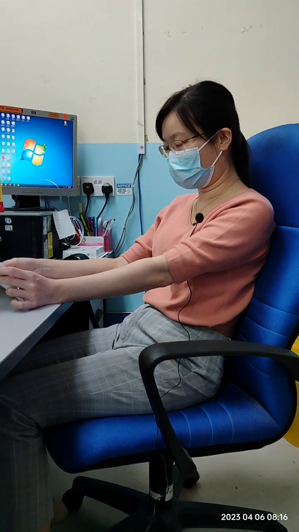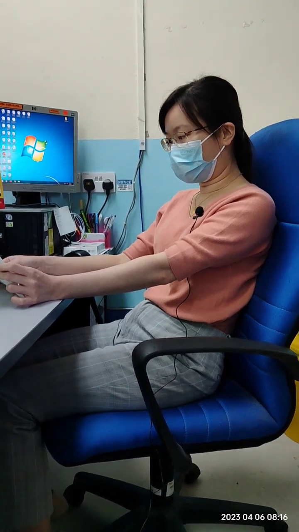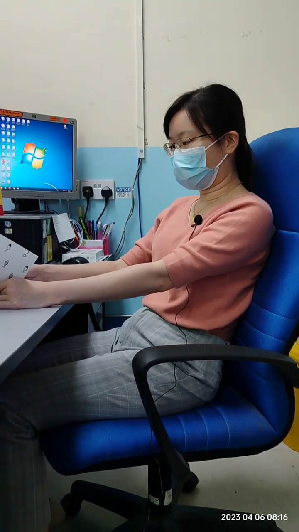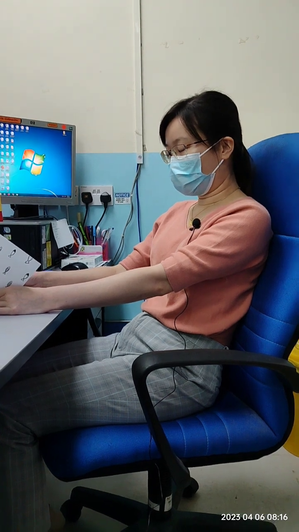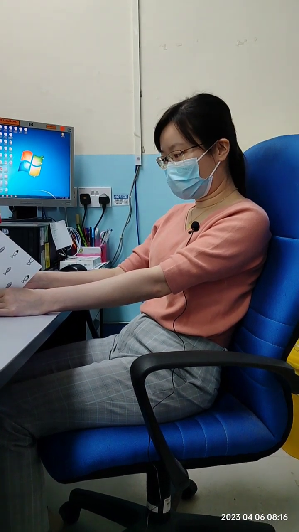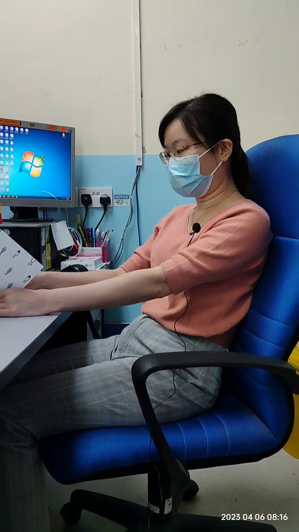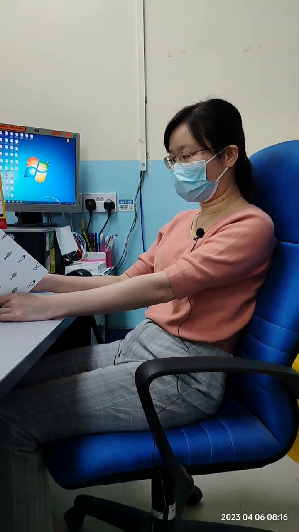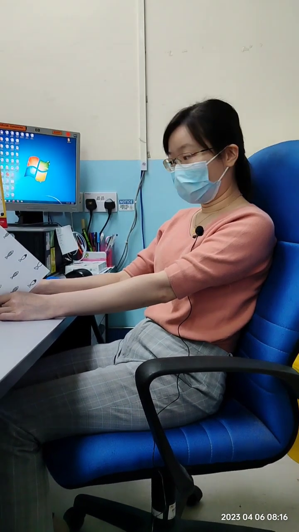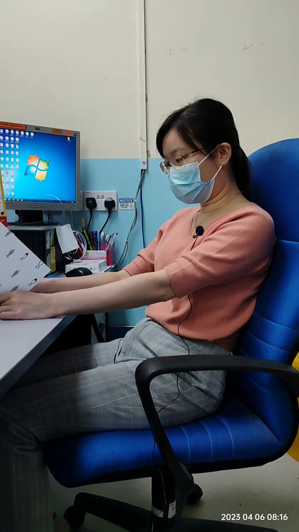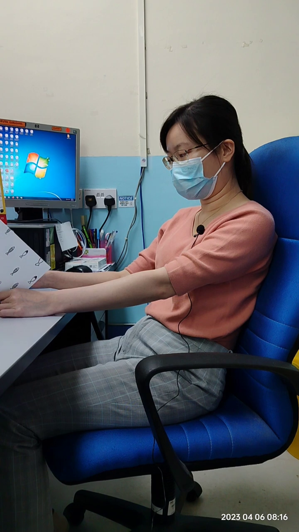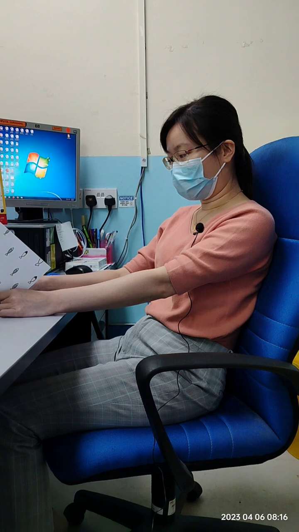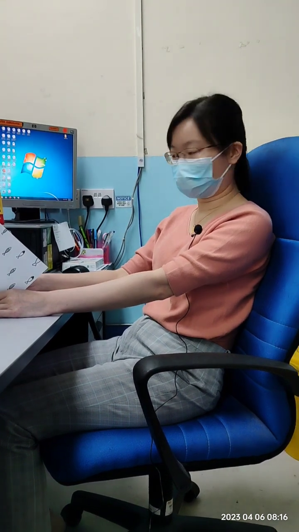So next will be the timing and preparation for operation. The prerequisites for ACL reconstruction: usually we need the patient to have a full range of motion of the knee. On examination, make sure there is minimal or no significant effusion. And for muscle strength, the patient should have adequate strength of the quadriceps and the hamstring. For pre-op rehab, usually we give about 4 to 6 weeks.